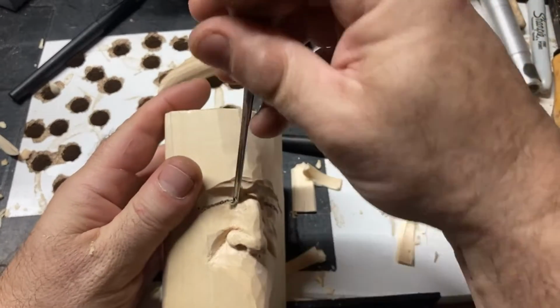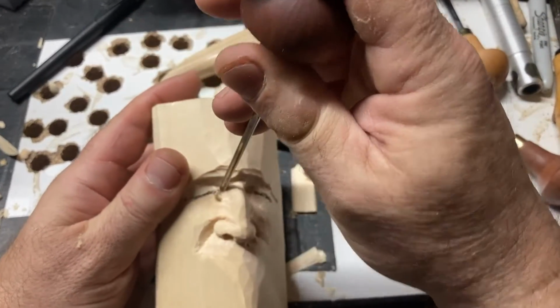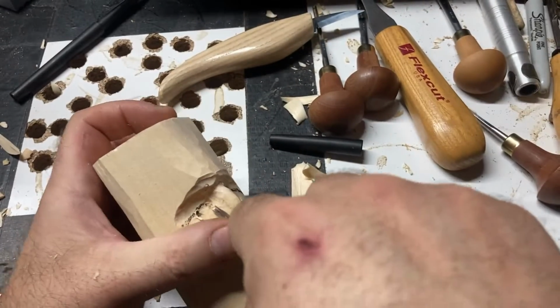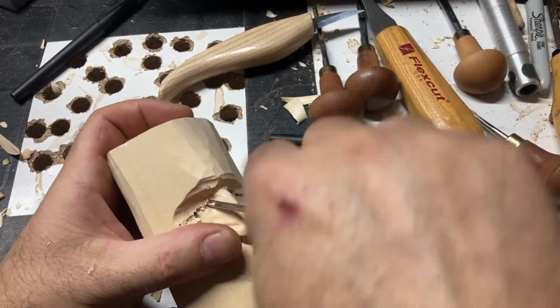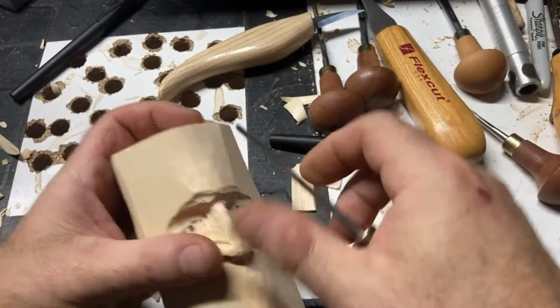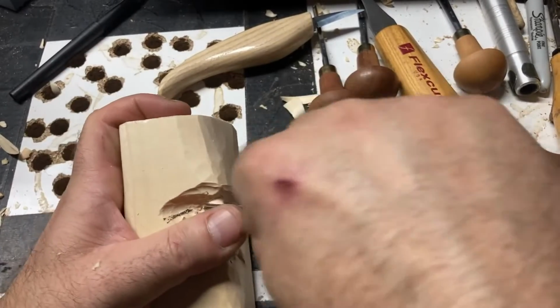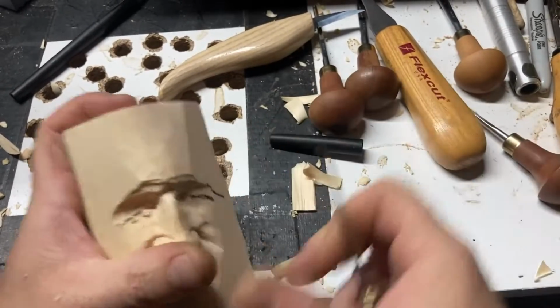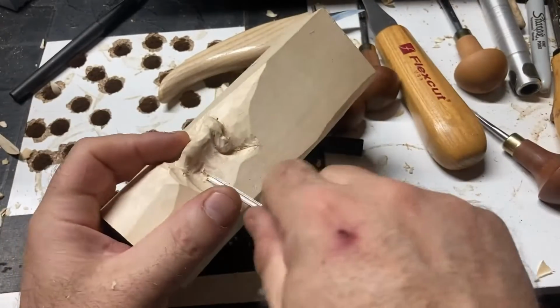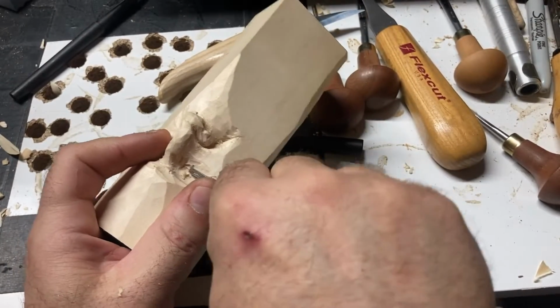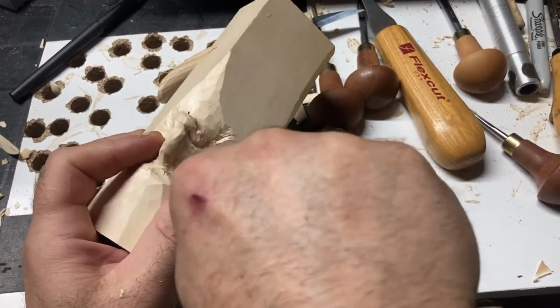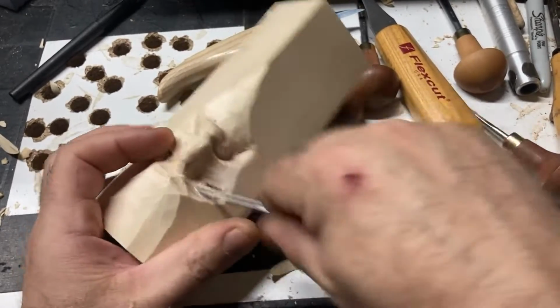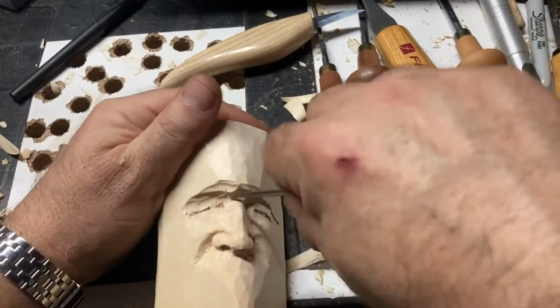I'll carve down from the top and then carve up from the bottom. And try and make myself a little hole there. You could think of it as a tear duct that maybe you're going to form. But basically, we want that depression on both sides.